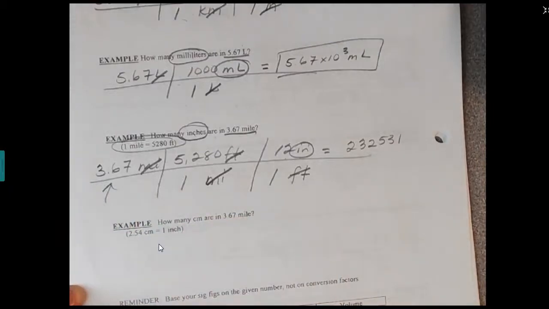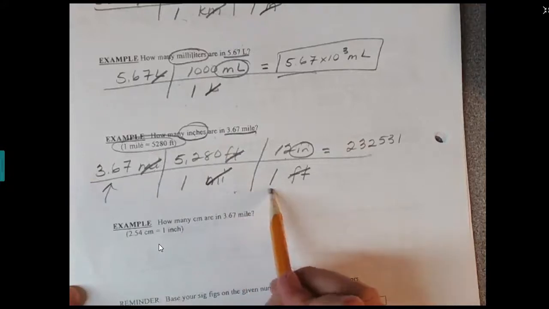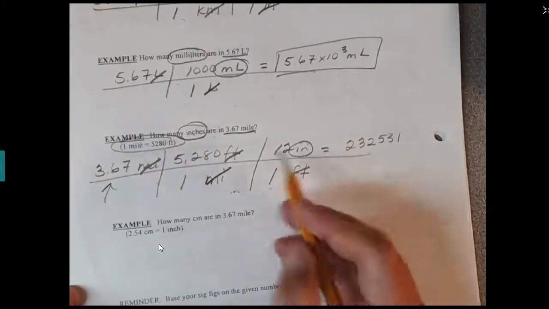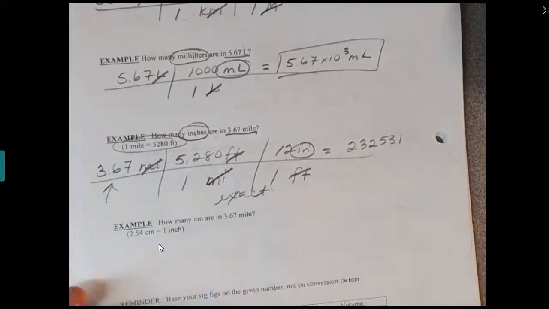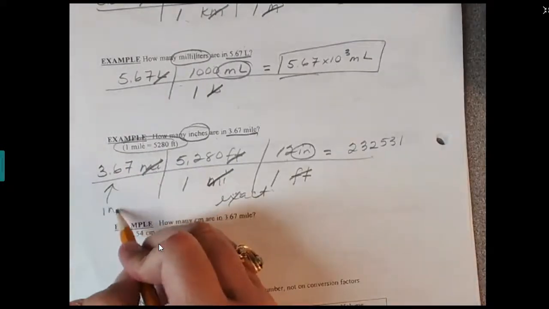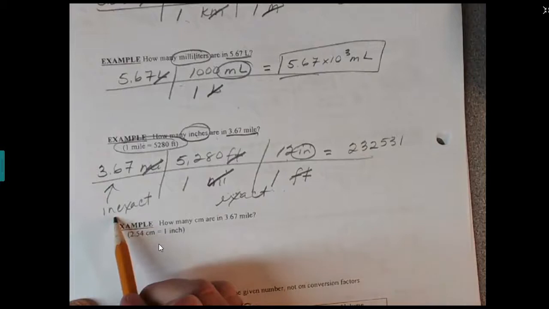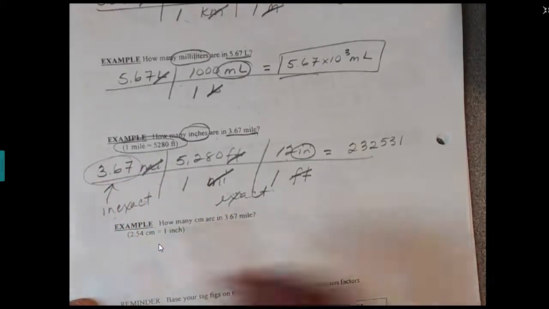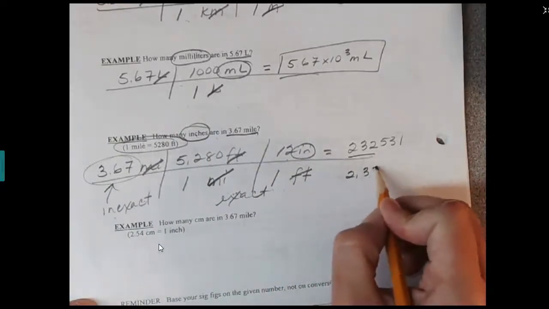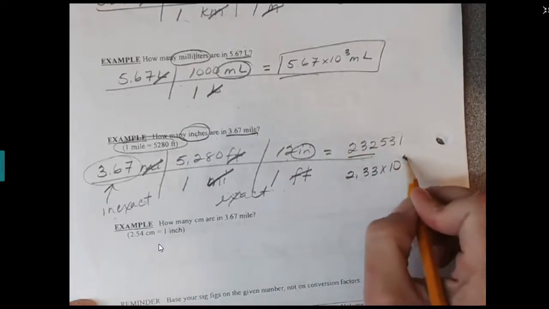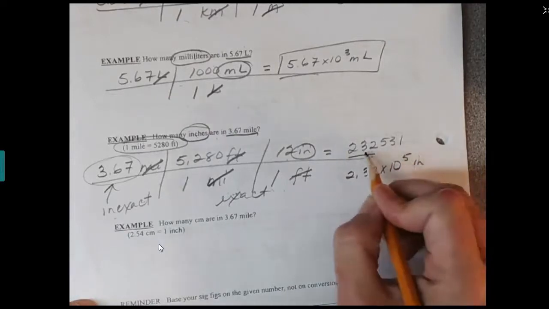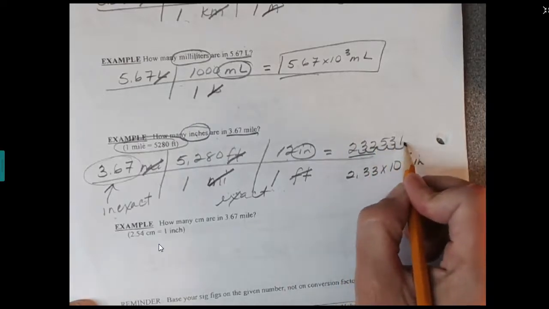Let's back up for a second. What are these two types of numbers called, or what are these numbers? Exact numbers. Exact numbers don't play a part in significant figures. It's our inexact numbers. And for my new students, that's all in your notes. My inexact numbers play a part. So it tells me I have 3 sig figs, so I need 3 sig figs here. So my answer will be 2.33 times 10 to the 5th inches, right? Because 1, 2, 3, 4, 5. I got to move my decimal 5 times. Questions? You don't get it?